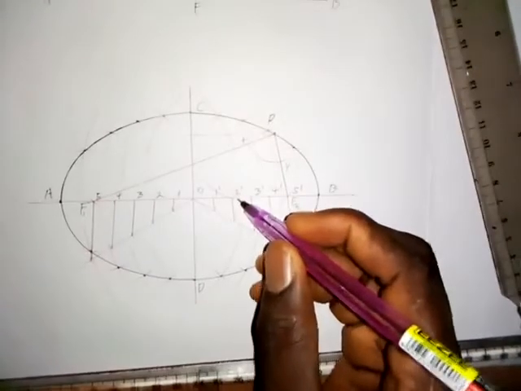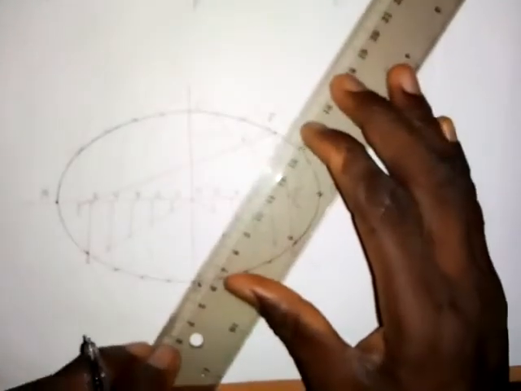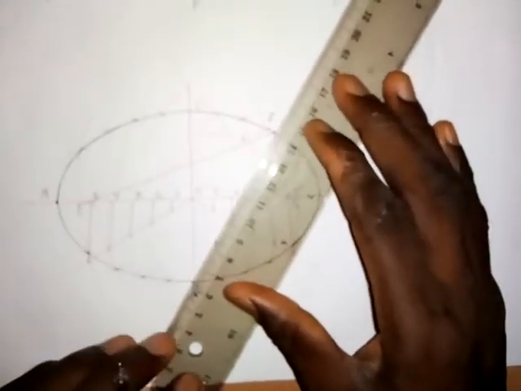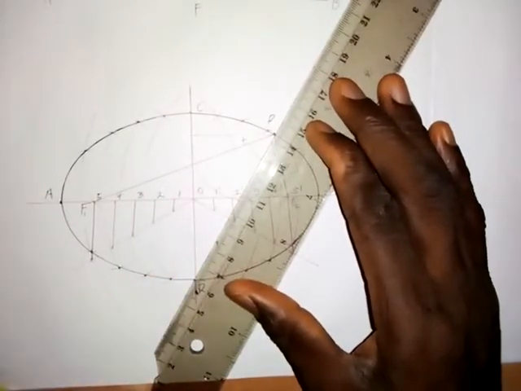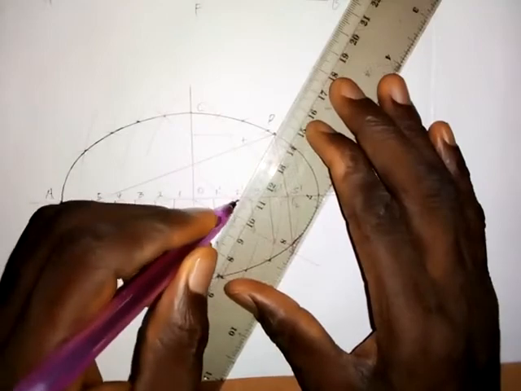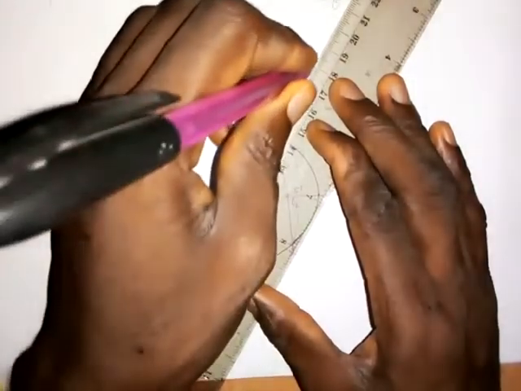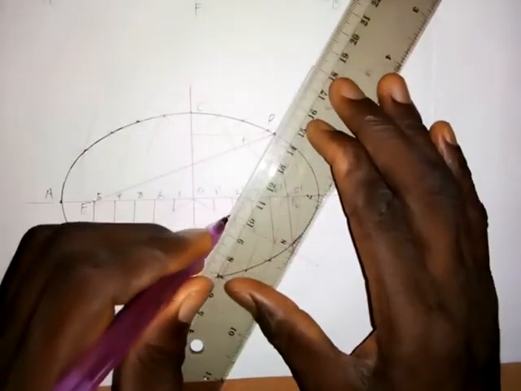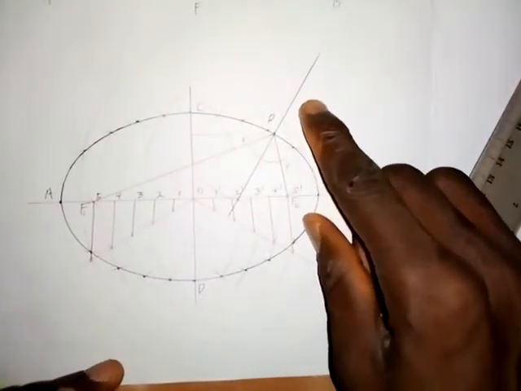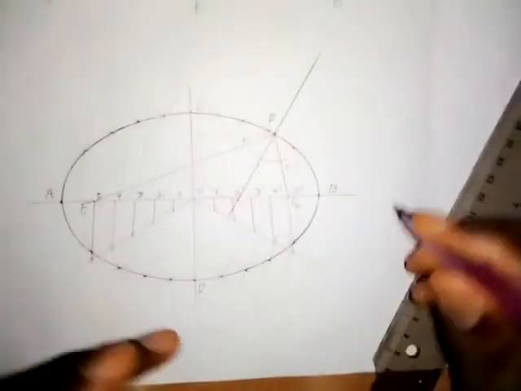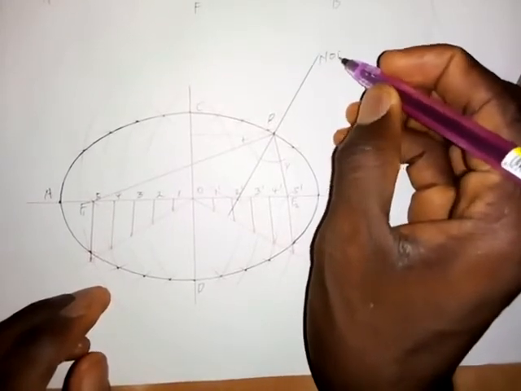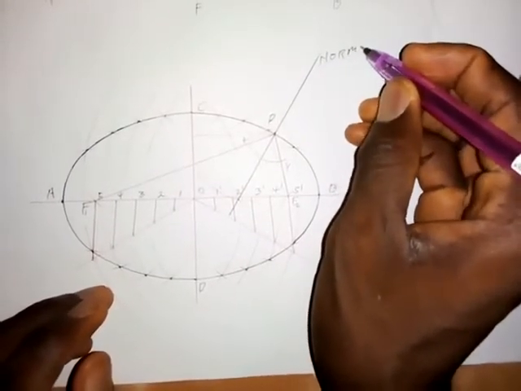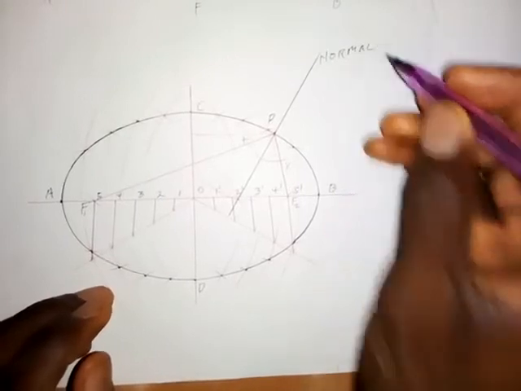Then draw a line from this intersection of the arcs through point P. This line that we have drawn is known as the normal line.